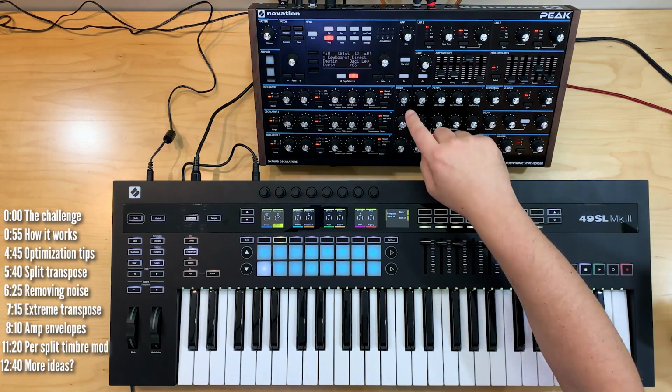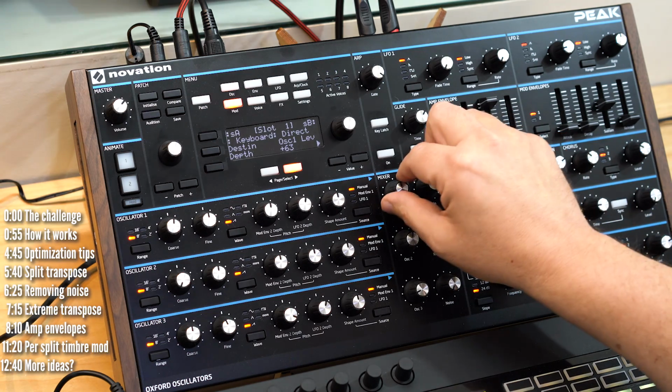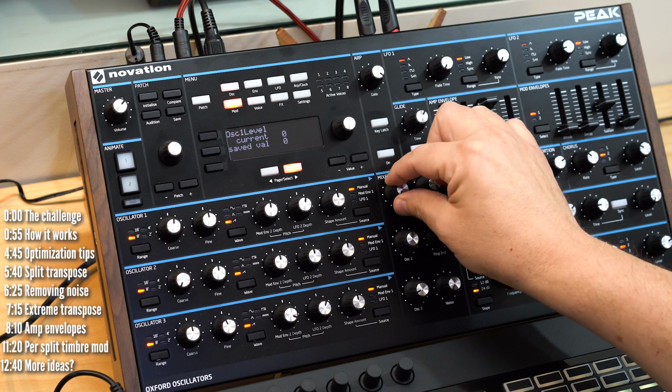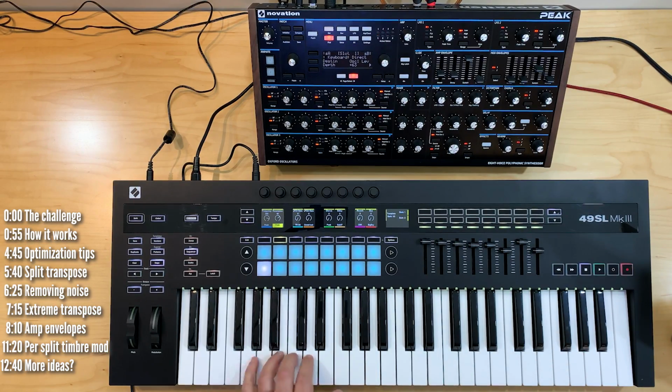To make this trick work, I need to go to the level of oscillator 1 in the mixer and turn it all the way down. Once I do that, you actually won't hear it when I play below this middle C, and you'll start hearing it as I go higher above it. And guess what? We just made oscillator 1 play only on this side of the keyboard.